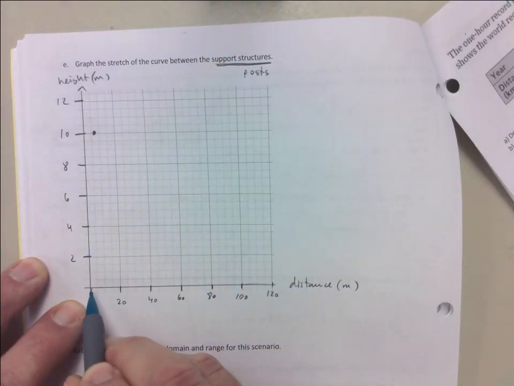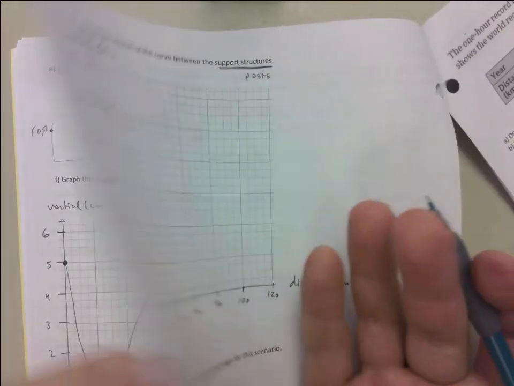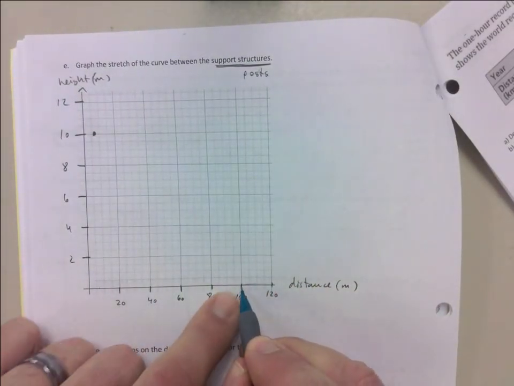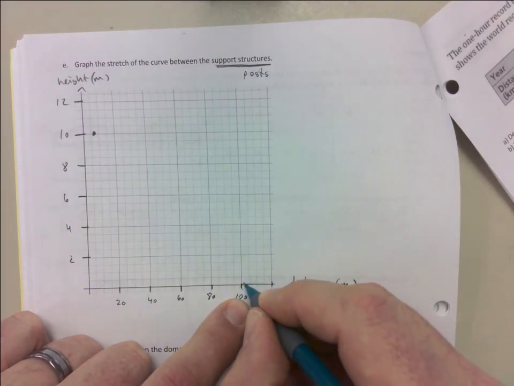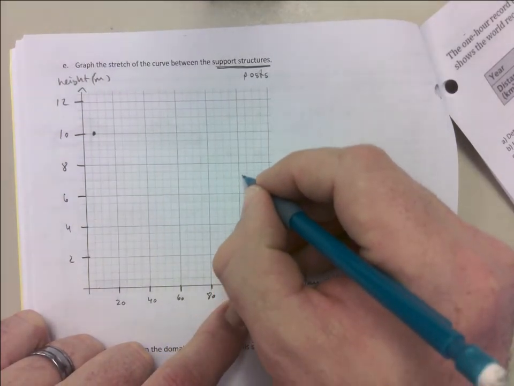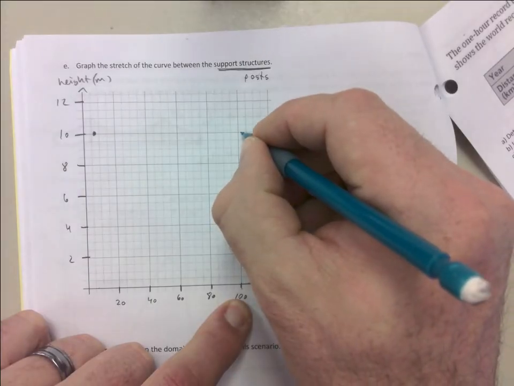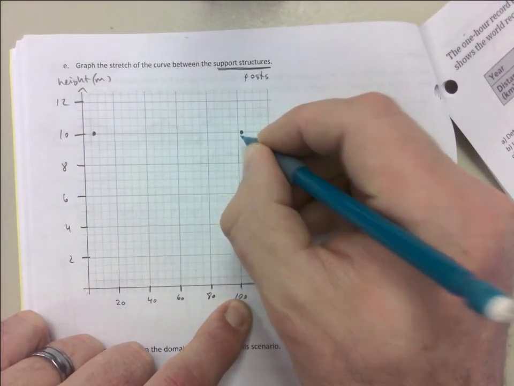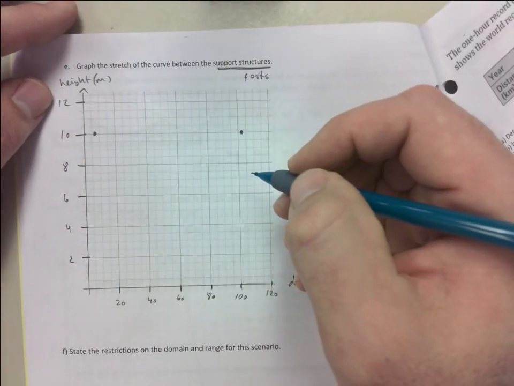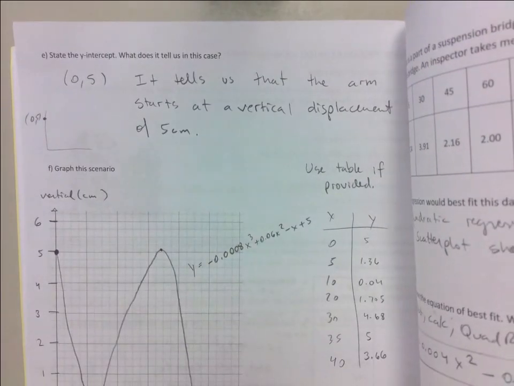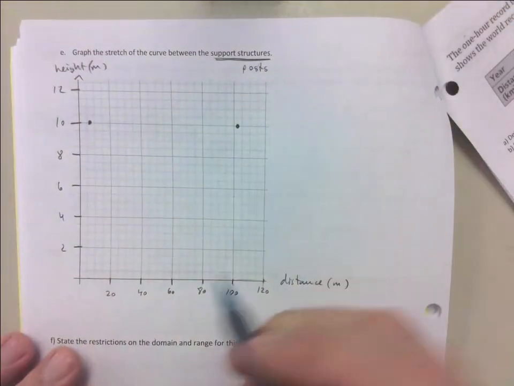The other one is at 102 point something. 102.06, so 100, 102 is right about there. You plot that at the 10 mark line. The vertex was 54.04, 1.87.